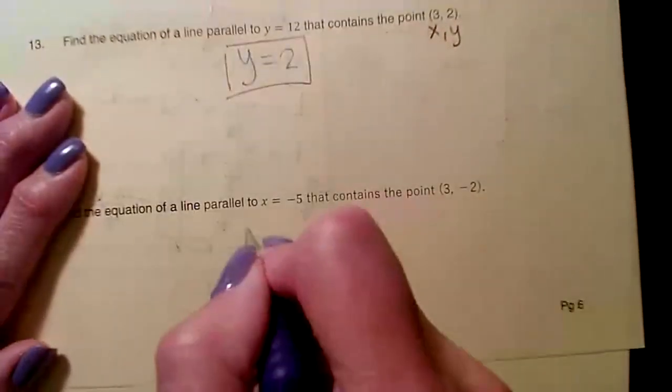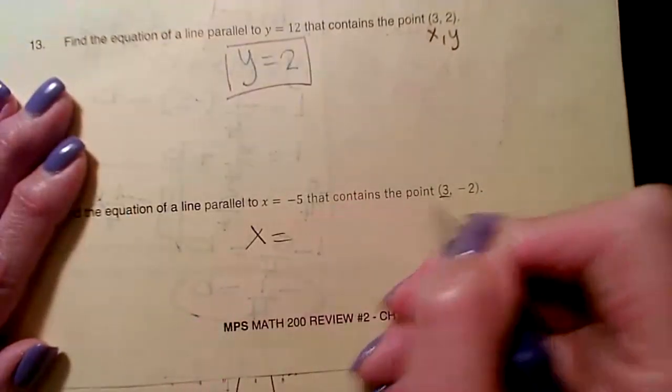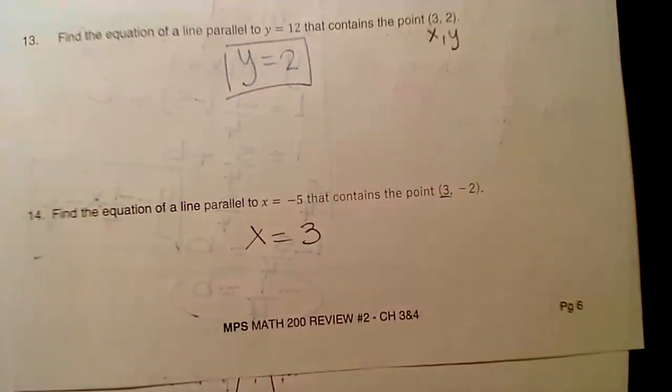And on this one, you're just going to look for the x. What's the value of x? That's 3. Okay?